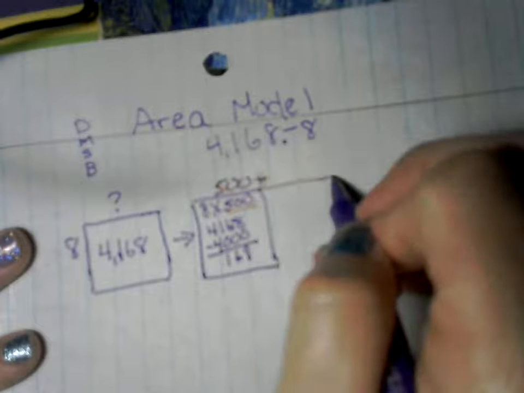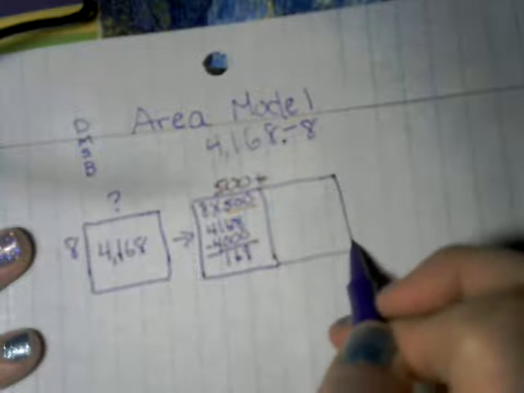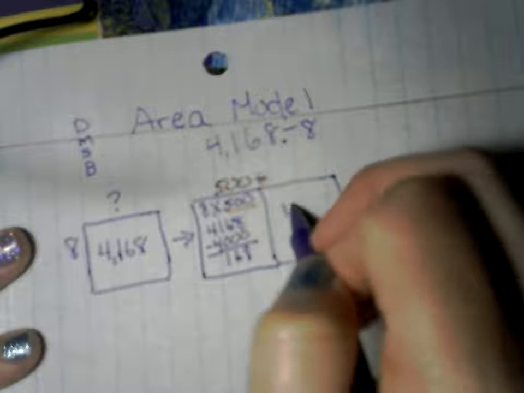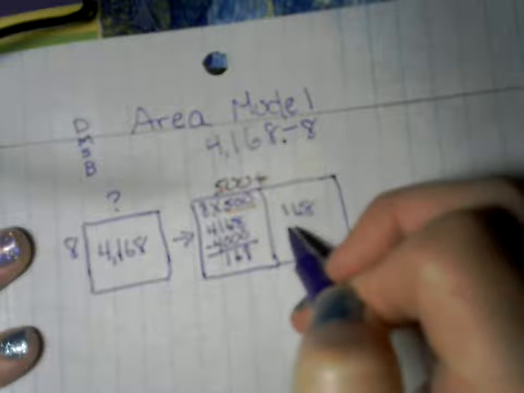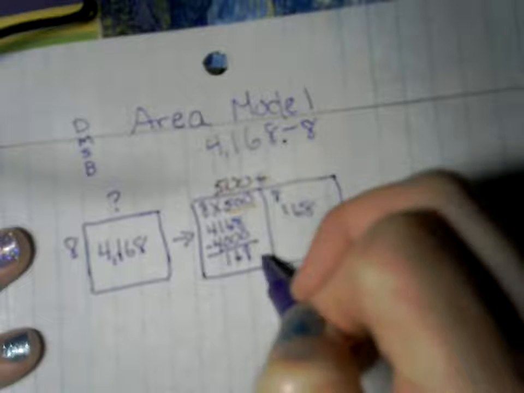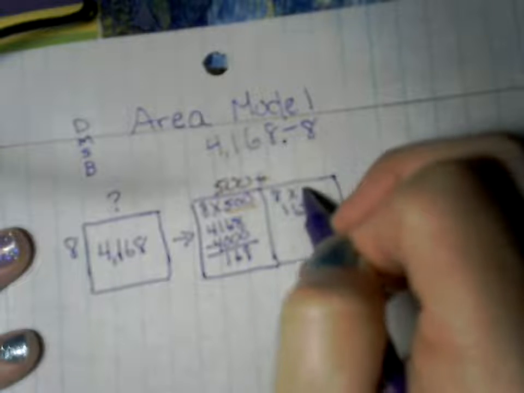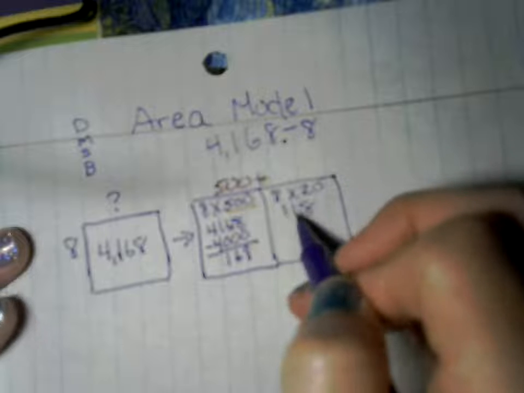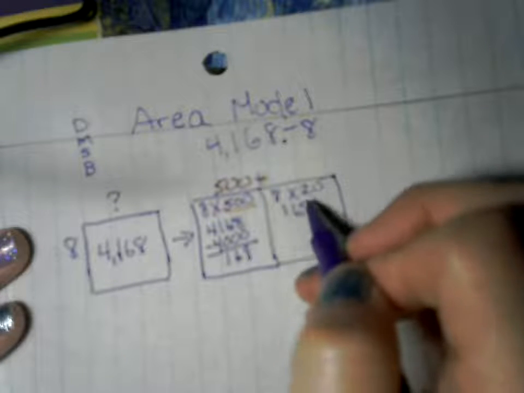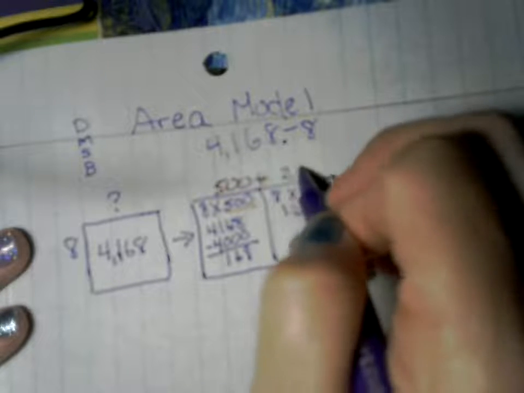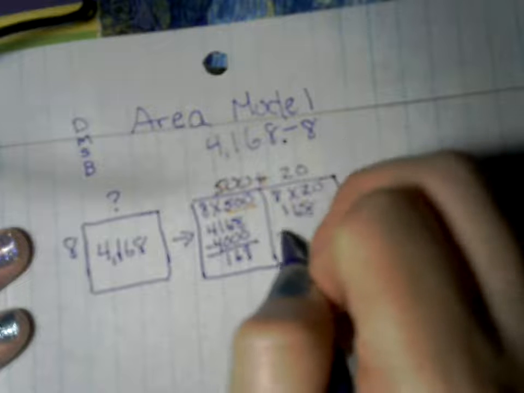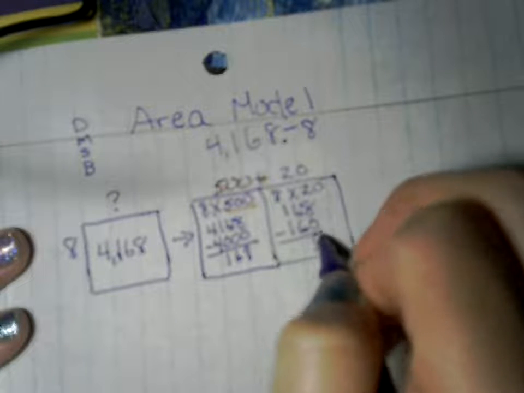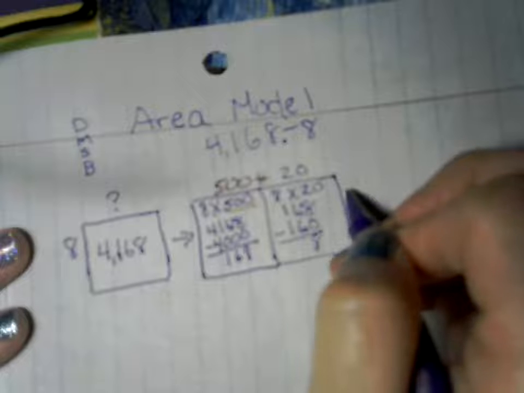All right, so I go back to the beginning and bring over what's left. I had 168 left. How many 8s are going to be in 168? That's going to be 20. They're not going to know that. They're going to know that there are 2 8s in 16, though, and that's how you're going to get them to 20. And then when you multiply 8 times 20, you get 160. And so we have 8 left.